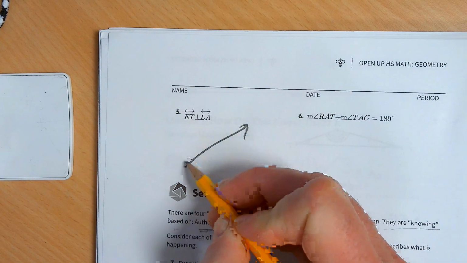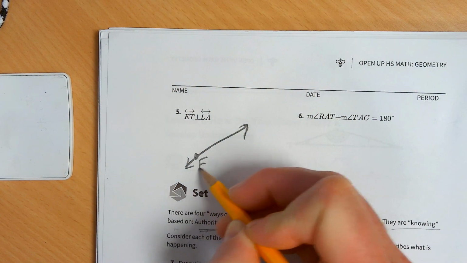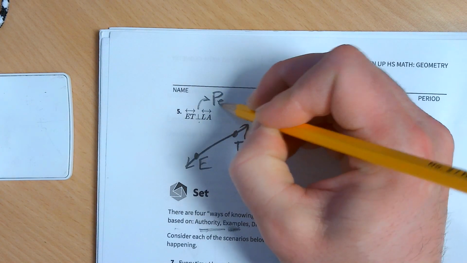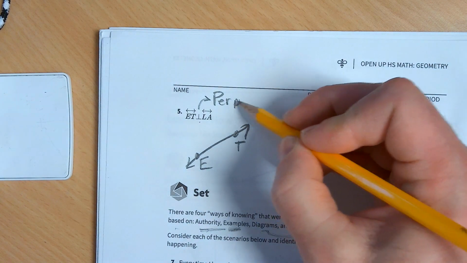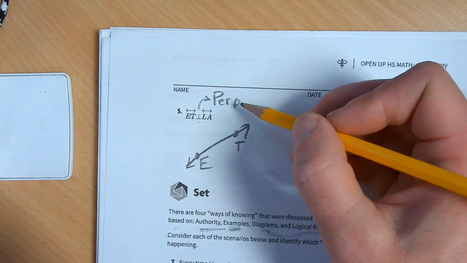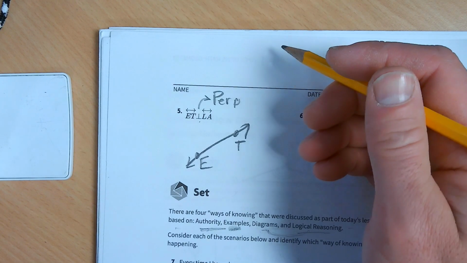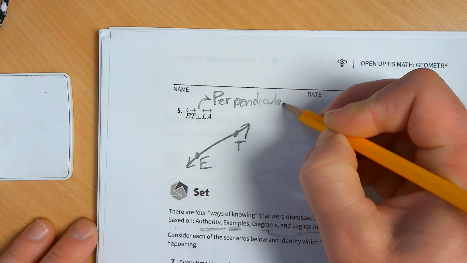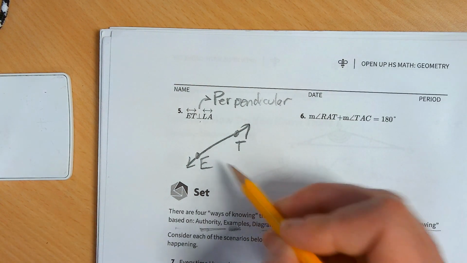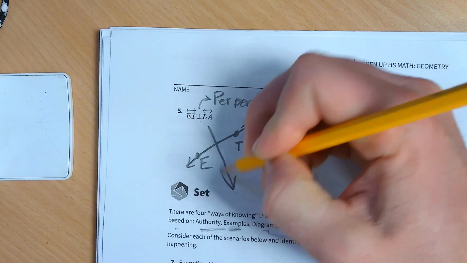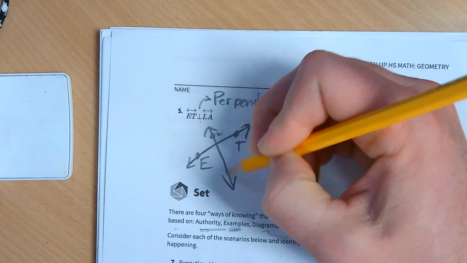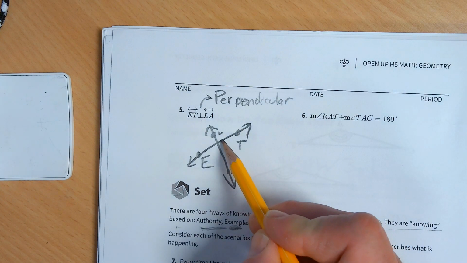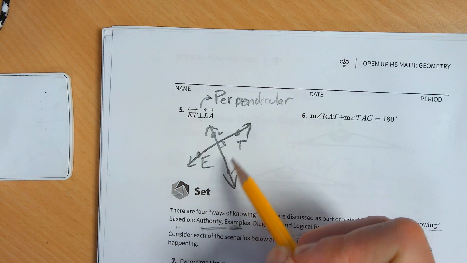I'm going to be creative here. Perpendicular. And I've said this before, but it's kind of interesting.